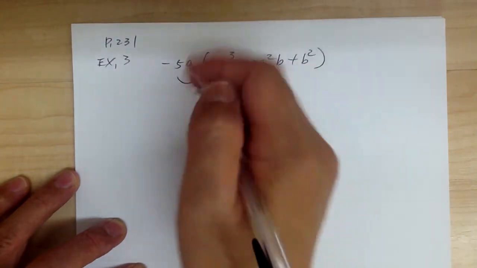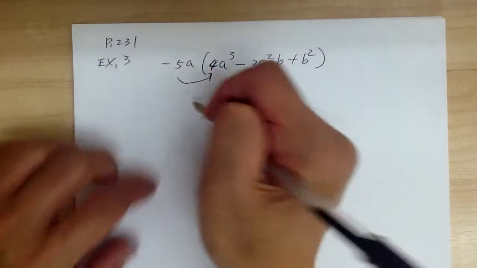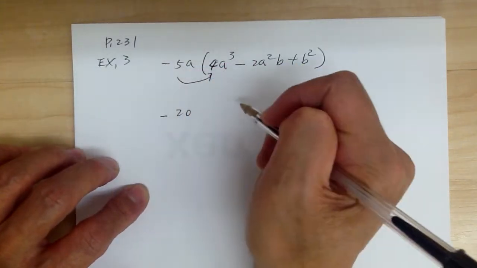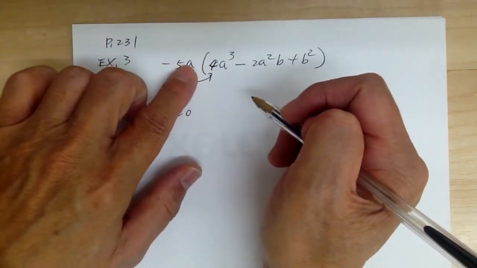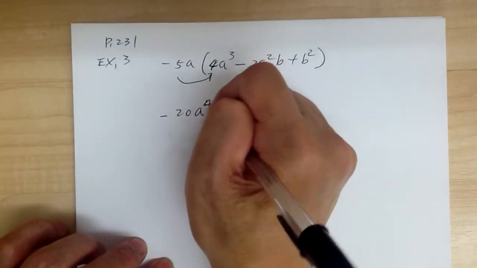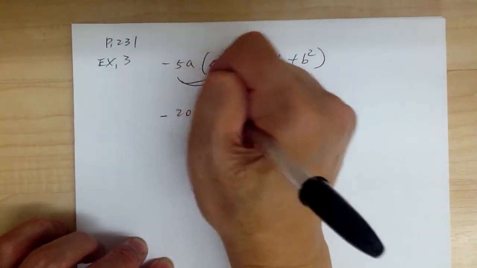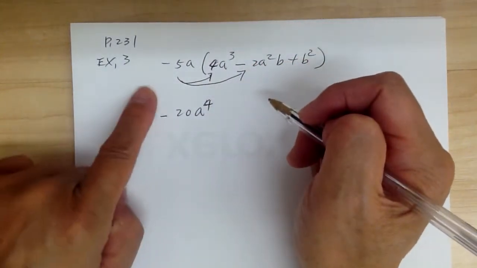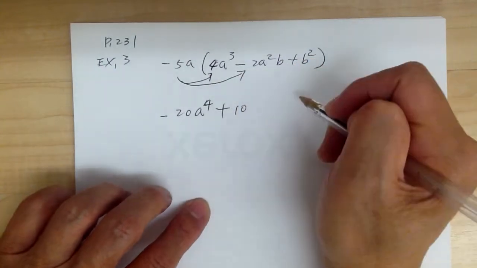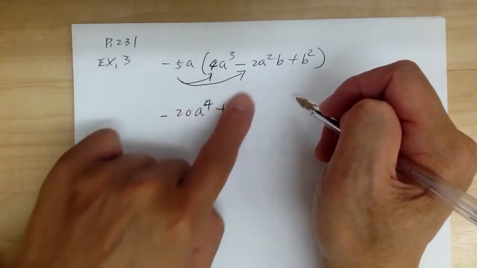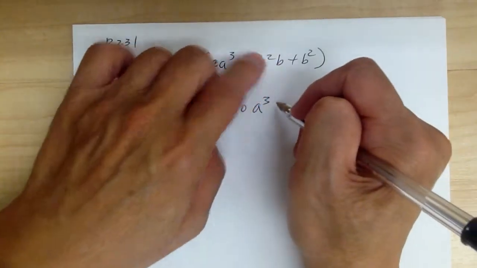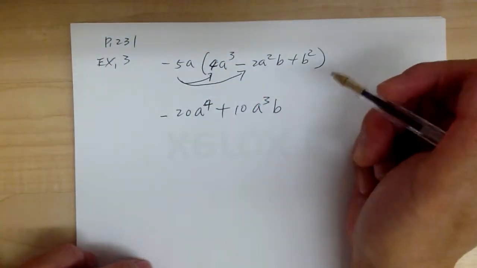So this multiply, again, the sign, negative times positive is negative. The number, 5 times 4 is 20. Then you go down the alphabet, this is a to the 1 times a to the 3, give you a to the 4. Okay, so now you're done with the first one. So you go to the second one. Again, first take care of the sign. Negative is positive. 5 times 2 is 10. A to the 1 times a to the 2, give you a to the 3. And b, there's only one b over here, so that's it for the second term.